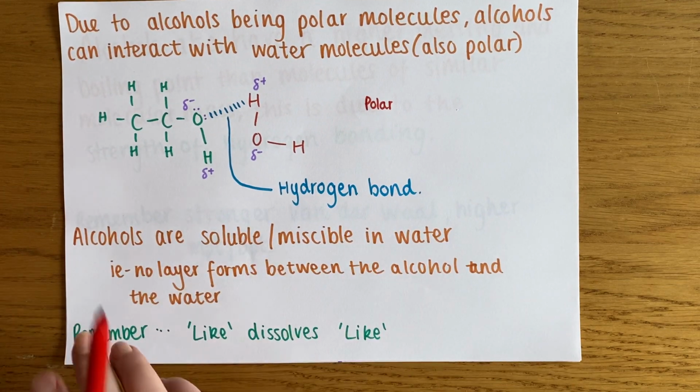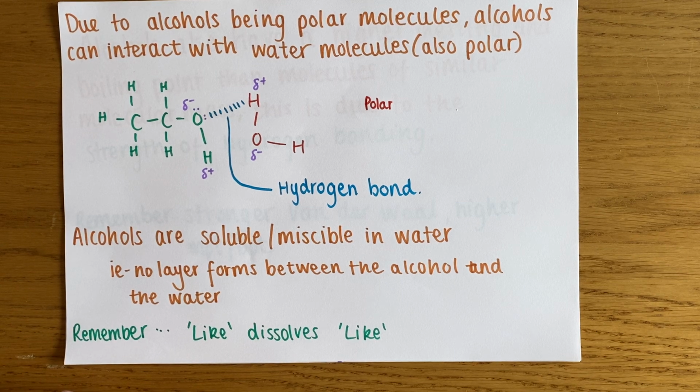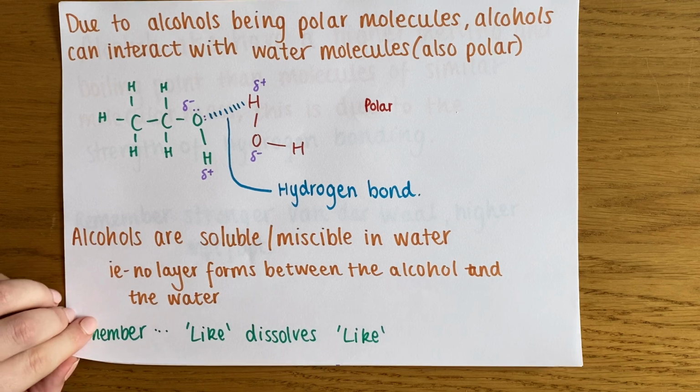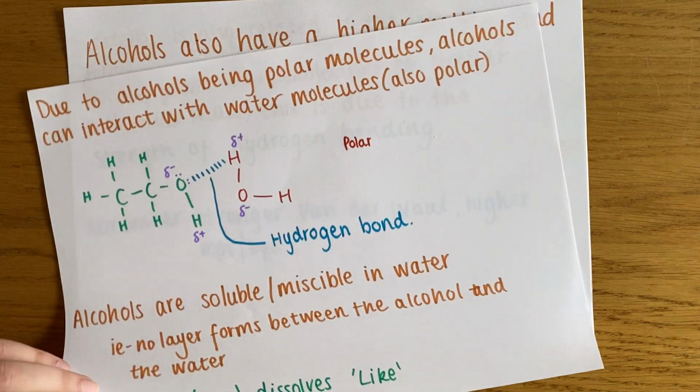Okay, so your alcohols are soluble and miscible with water. Okay, so there's no layer formed between the alcohol and the water when you put alcohol in the water, and this is because we know like dissolves like. So polar dissolves polar and non-polar dissolves non-polar. So these are both polar, therefore polar dissolves polar.